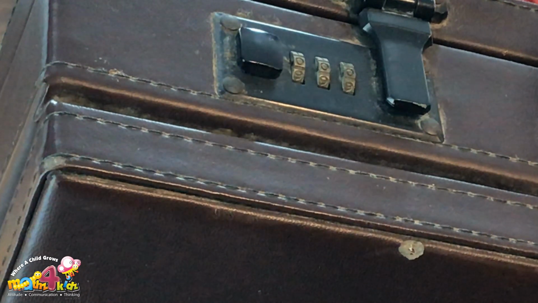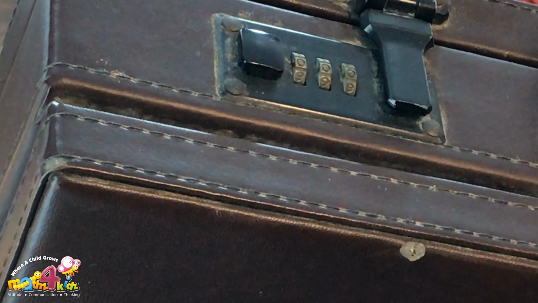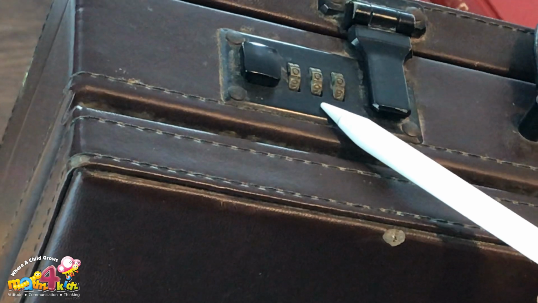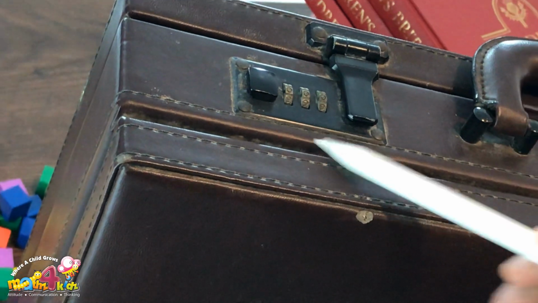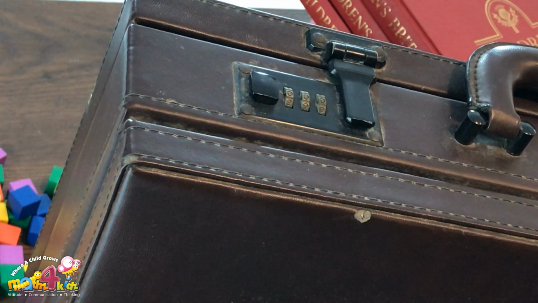Some suitcases have 1 such lock, but this one, there are 2. That means you need the correct arrangement to unlock this side, and you also need the correct arrangement of digits to unlock that side. Of course, the arrangement of digits could be the same, but they don't have to be.